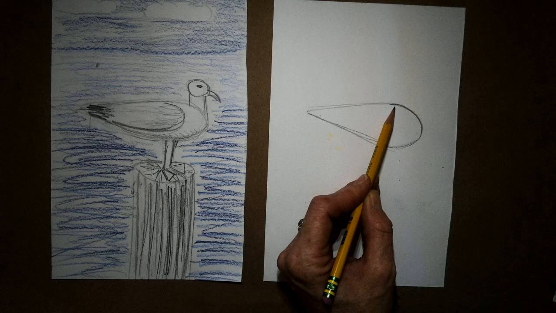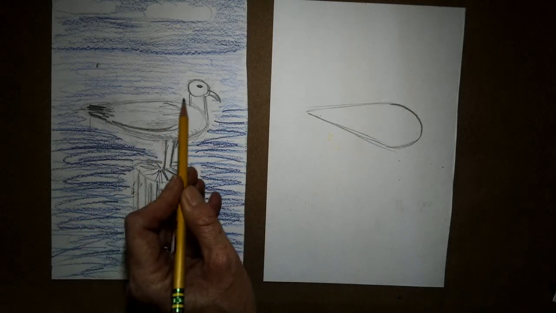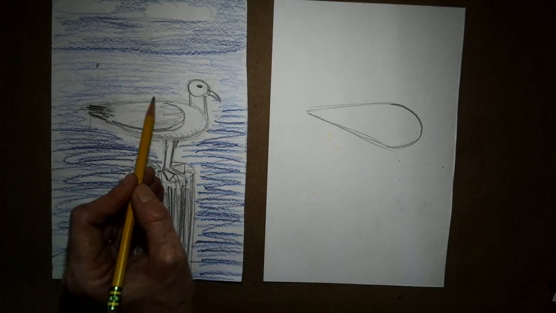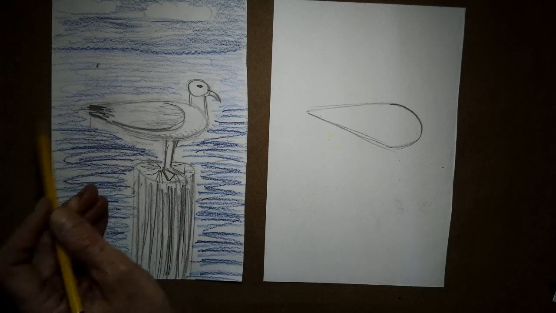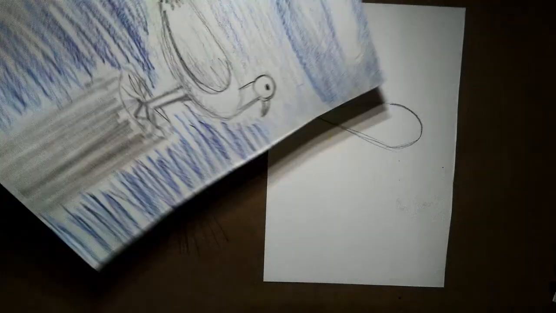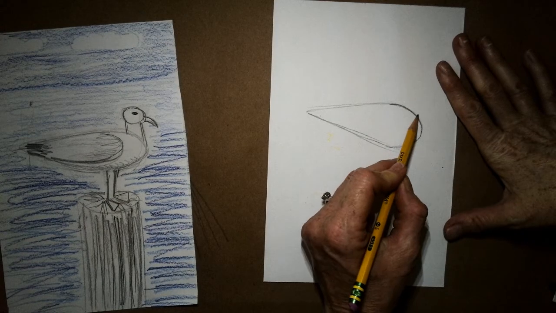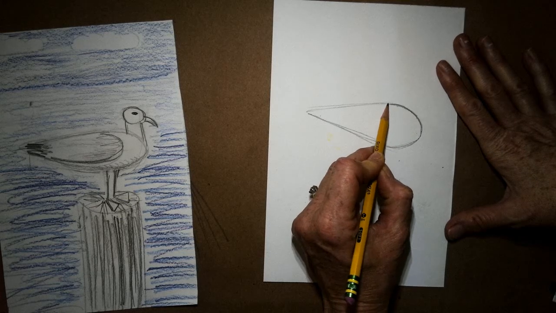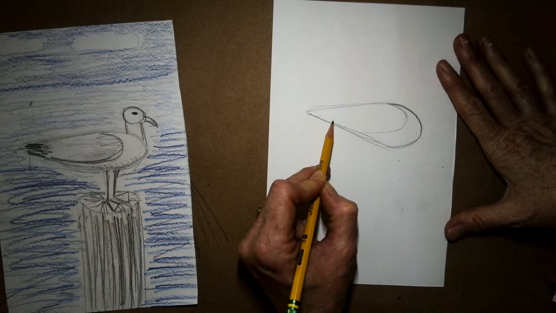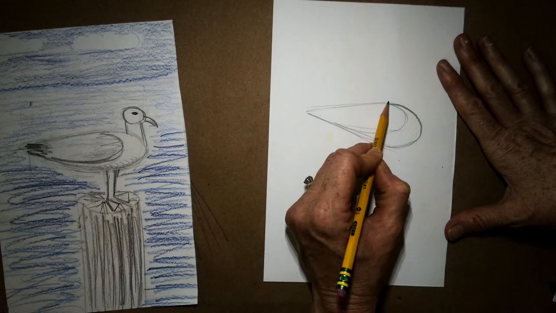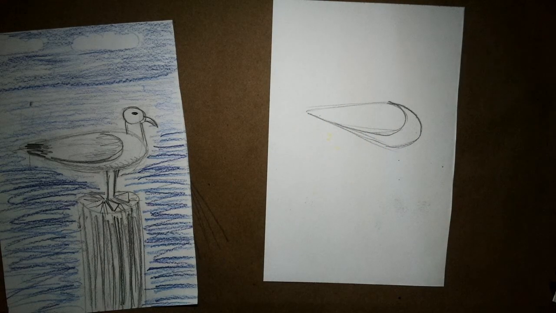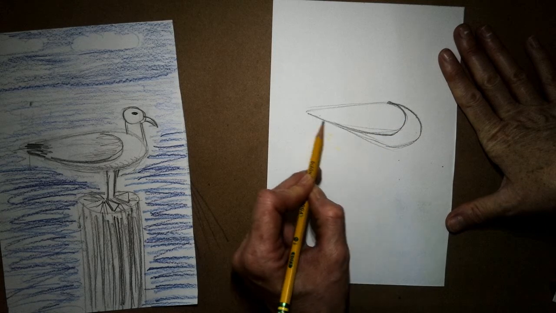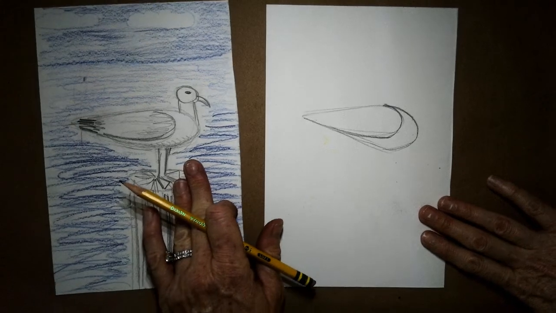I'm going to go a little bit along the back, and it's almost like a teardrop inside of a teardrop shape. The bird's wing is kind of a teardrop shape too. So I'm going to go over maybe an inch on the top here, and I'm going to bring another curve around that goes back toward the tail. I'm just going to start here, curve it around, and bring it back toward the tail.